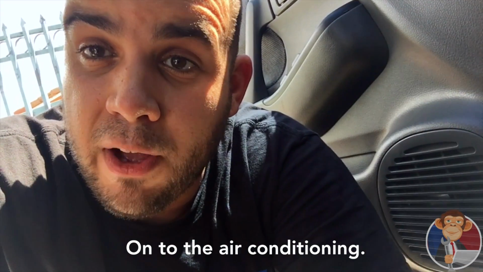Okay, so I finally found the problem with the air conditioning. It was stuck in the defrost mode. I happen to know that these systems run off cables and not electrical, so I went under the dash to see if I could find any cables and see if they're moving correctly. Let me show you what I found.